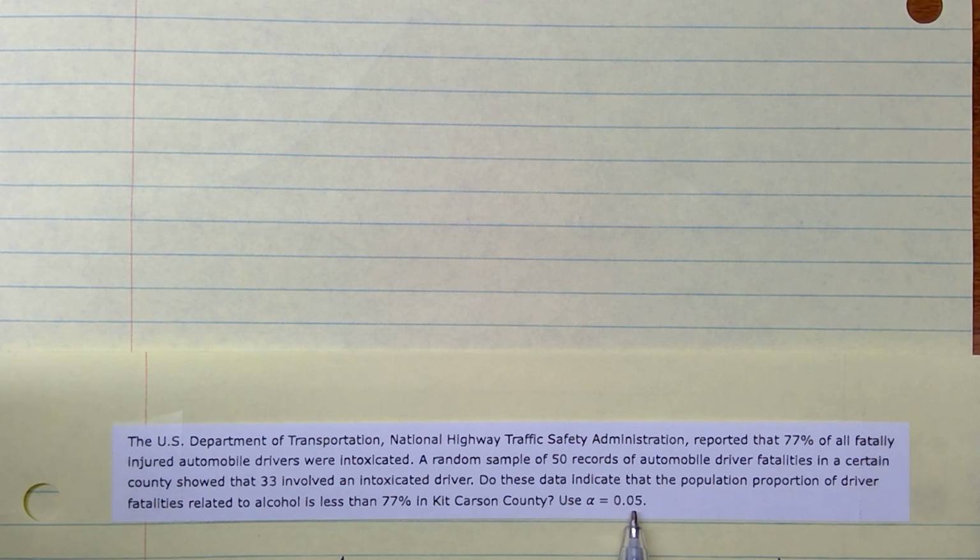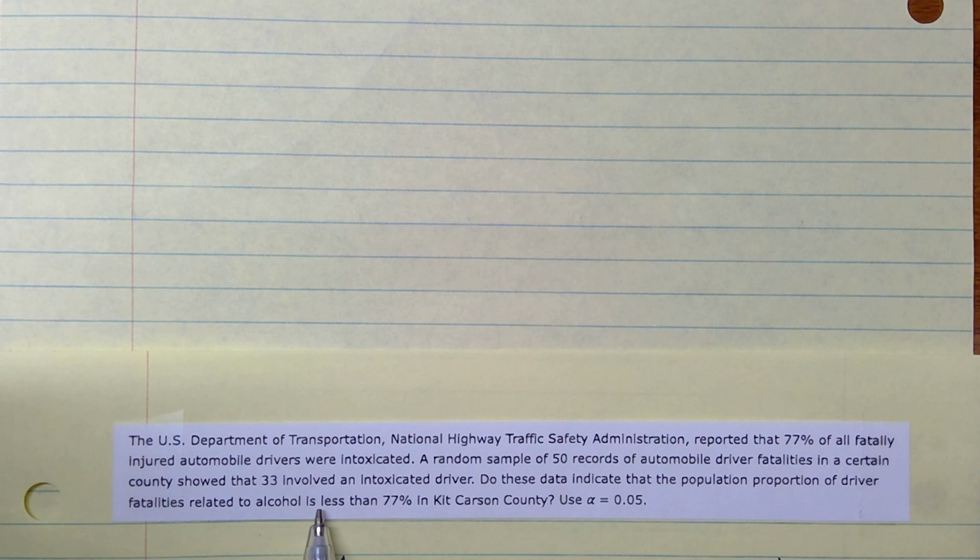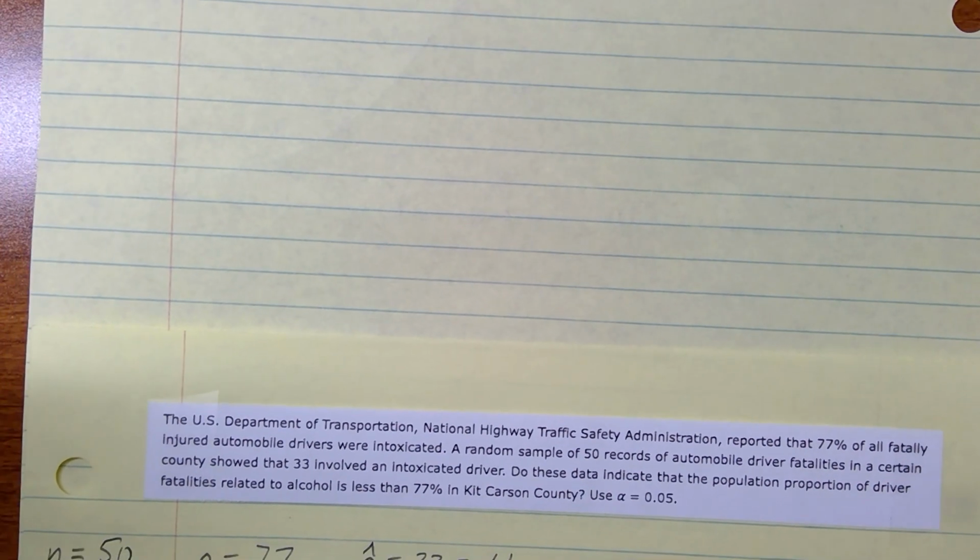Use an alpha level of 5%, so level of significance 5%. This is less than, that means we're going to color to the left. This is going to be a left-tailed test, less than, to the left. So I'm going to have to shade 5% of the curve to the left.